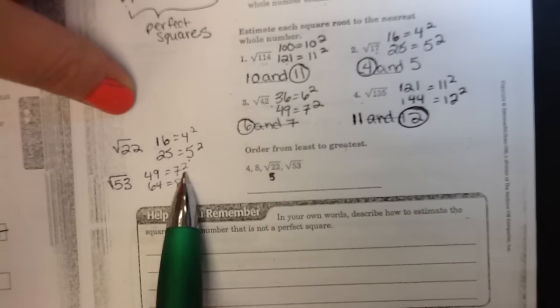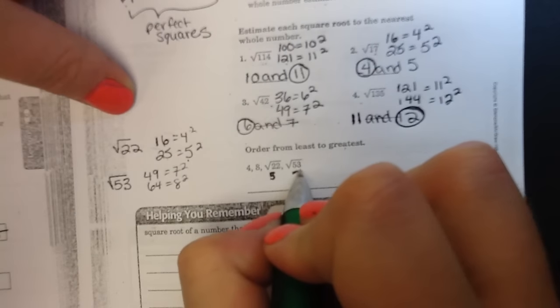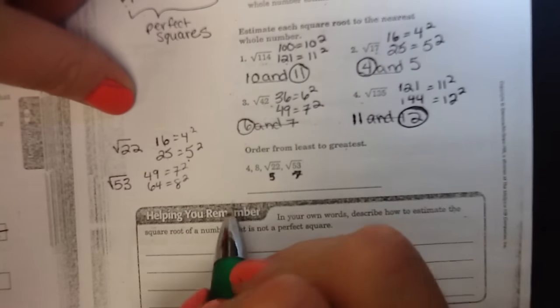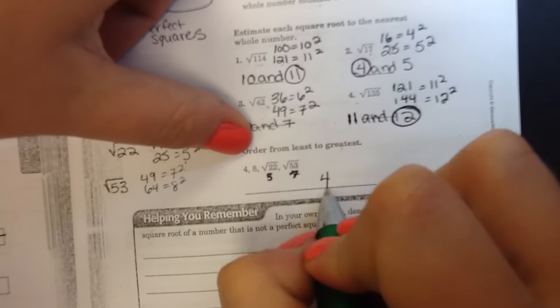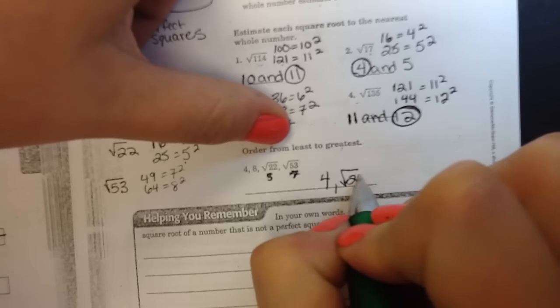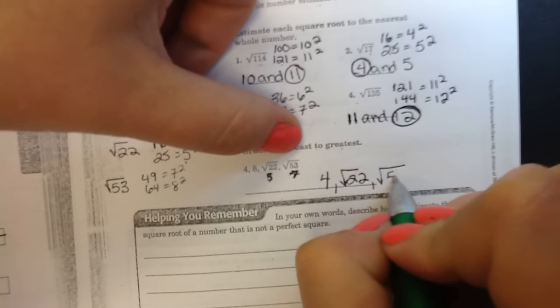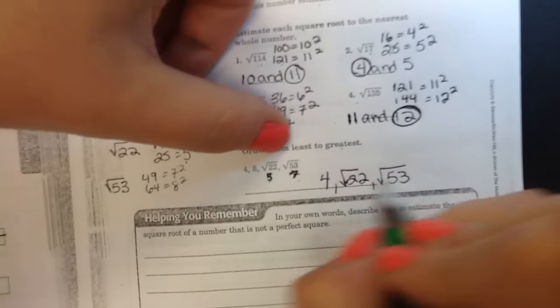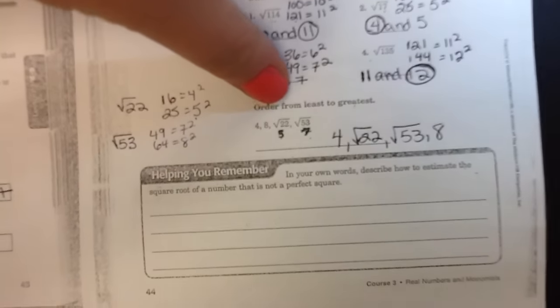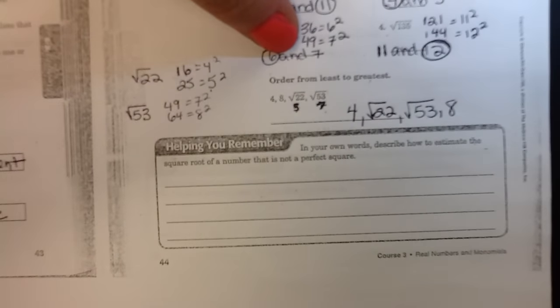So it's going to be a little bit more than 7. If we put these in the right order from least to greatest, the least is going to be 4, and then we're going to have the square root of 22 because that was pretty close to 5. And we're going to have the square root of 53 because that's pretty close to 7, and then we're going to have 8.